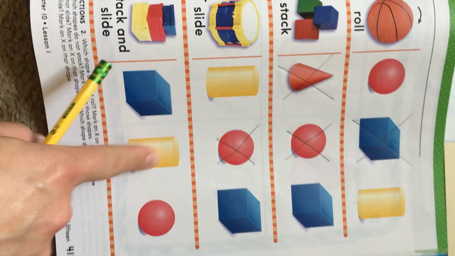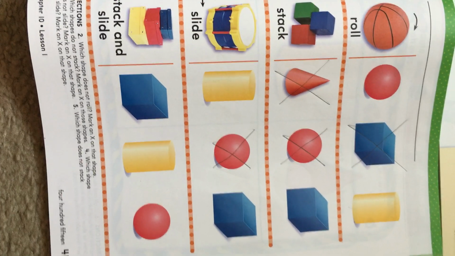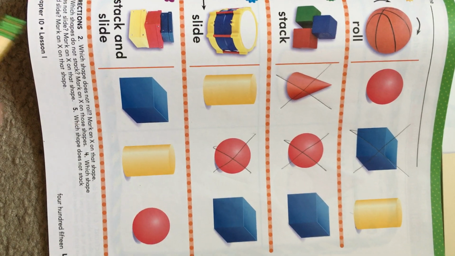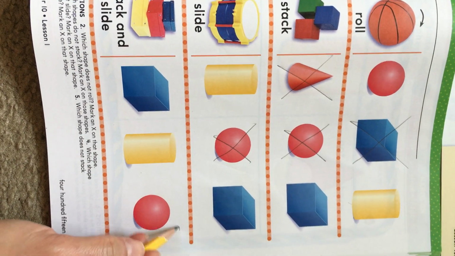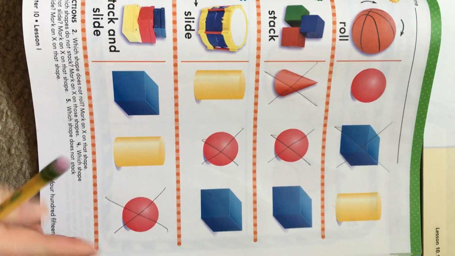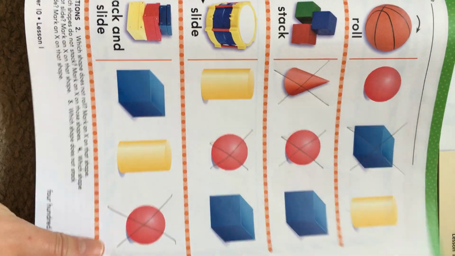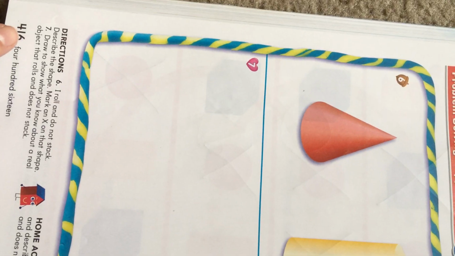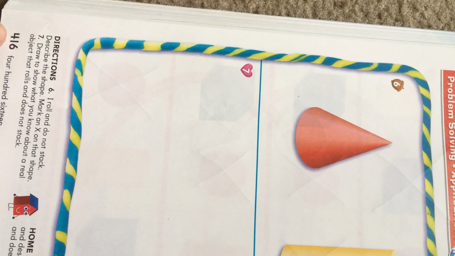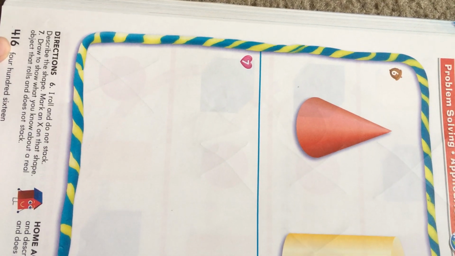Can a can cylinder stack and slide? Yes, so we're going to leave it blank. Can a ball, sphere, stack and slide? No, so we're going to put a big X there. Very good. Now, when you are done, please turn the page and look for page 416.